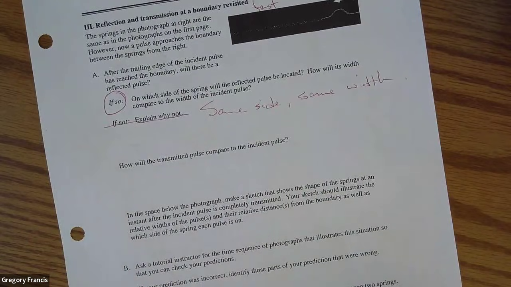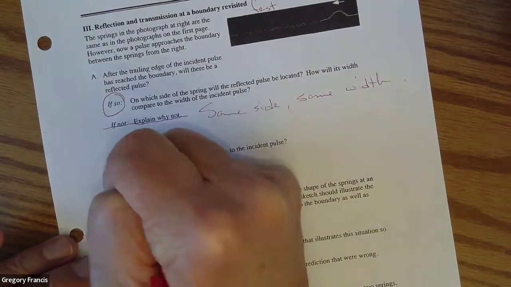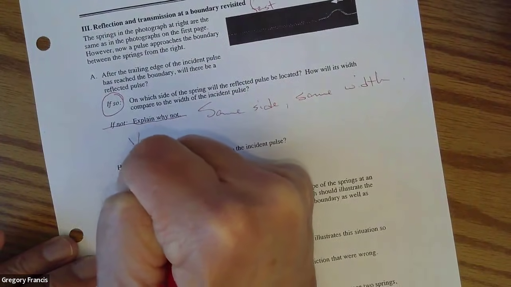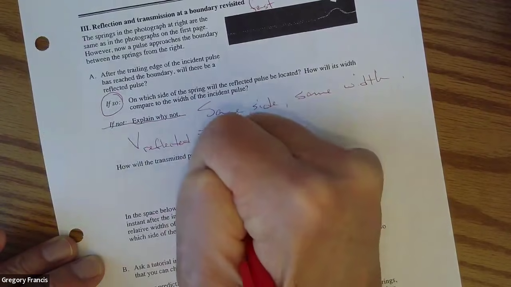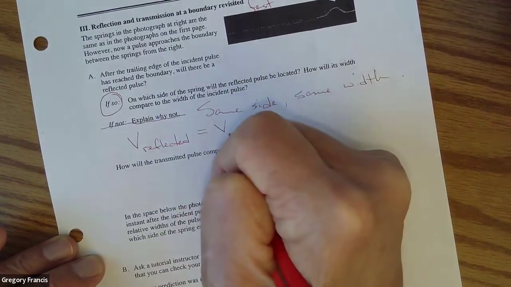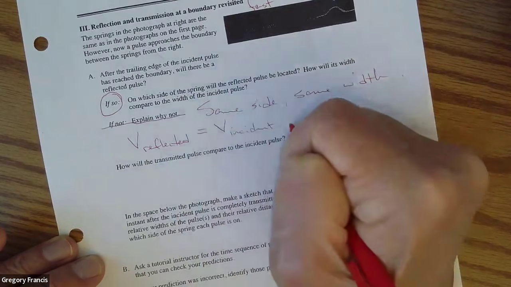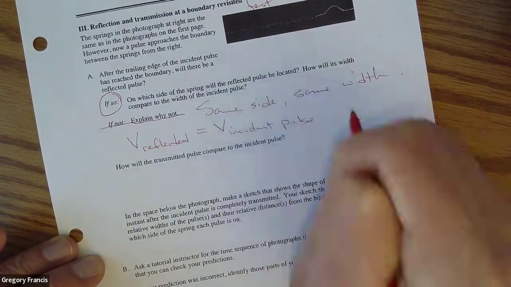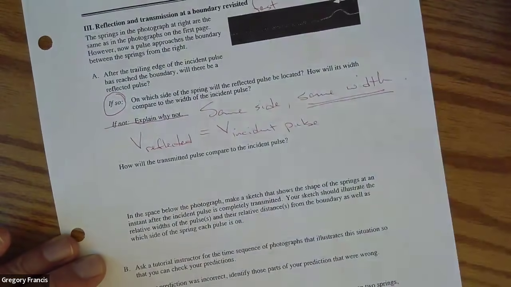So the speed of the reflected pulse is going to be equal to the speed of the incident pulse. And so they will have the same width.